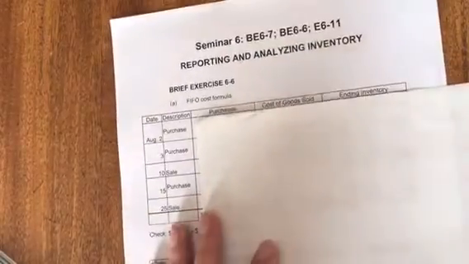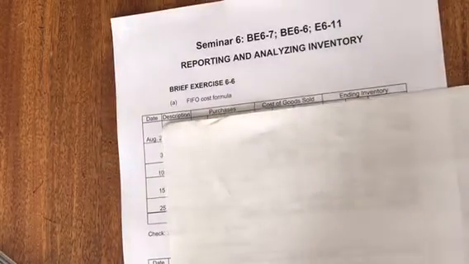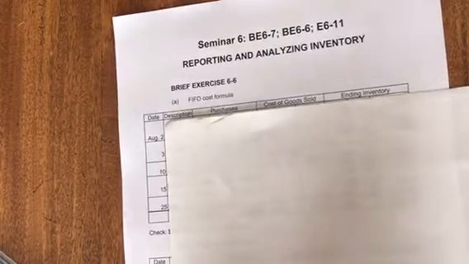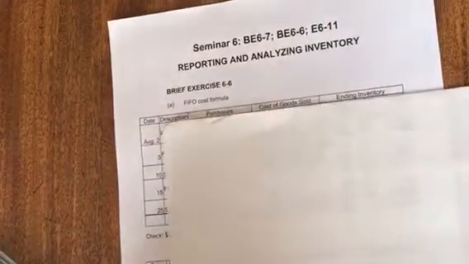So the first thing you're going to do when you see average cost or FIFO is you're going to make yourself a little chart. It'll have the dates, the descriptions, the purchases, the cost of goods sold, and the ending inventory, all like this. Okay?